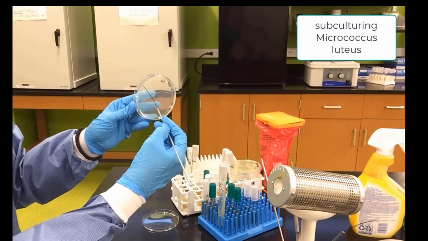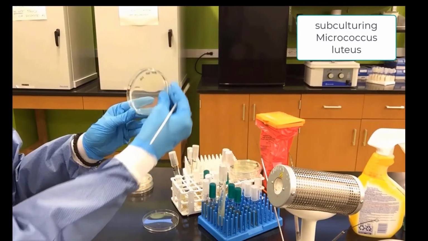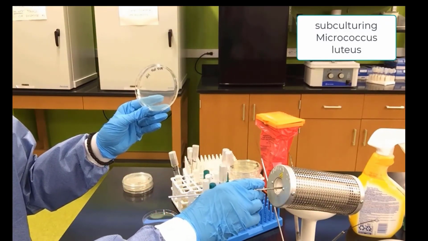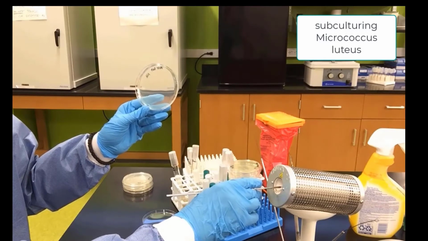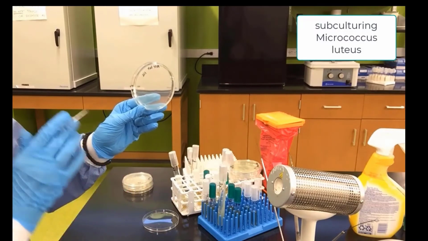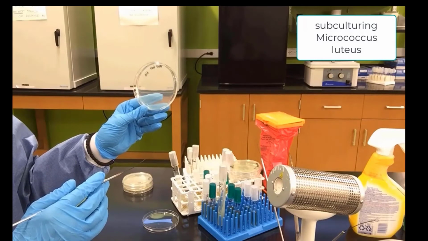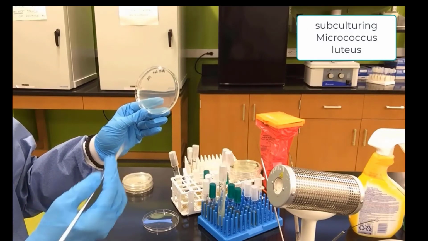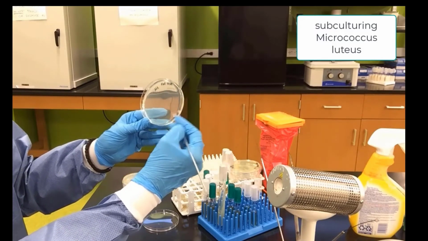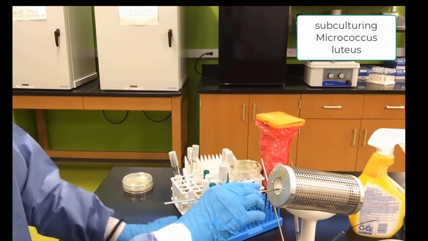Drag bacteria from the first streak over to the second streak, turn our plate again and sterilize our loop. Cool the loop. And now we will drag bacteria from the second streak into the empty space, and that will be our third streak for the plate. Sometimes we have to play with the light to see where the second streak is, and there we go. That's the third streak.